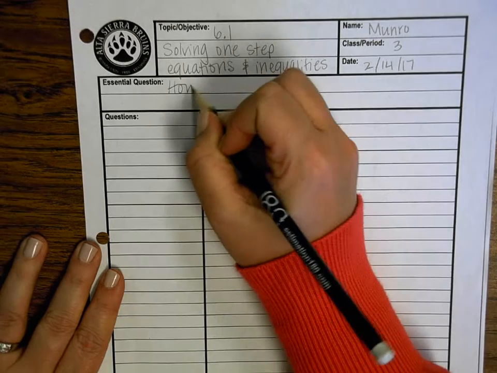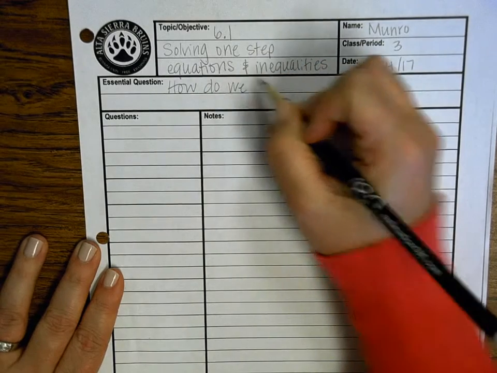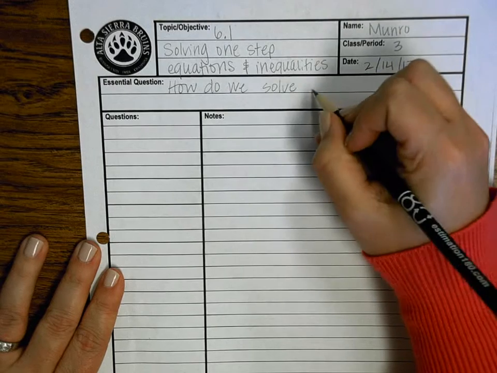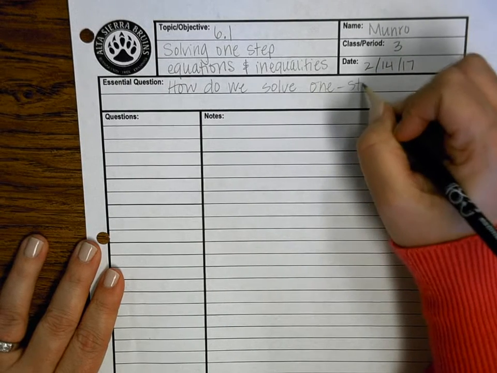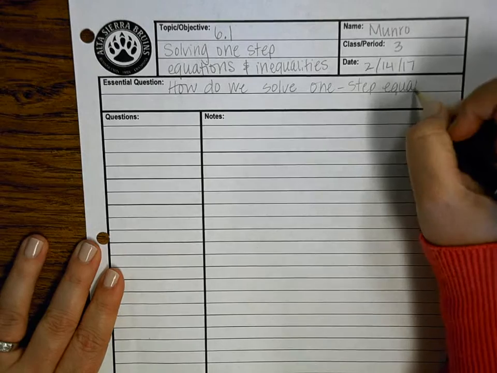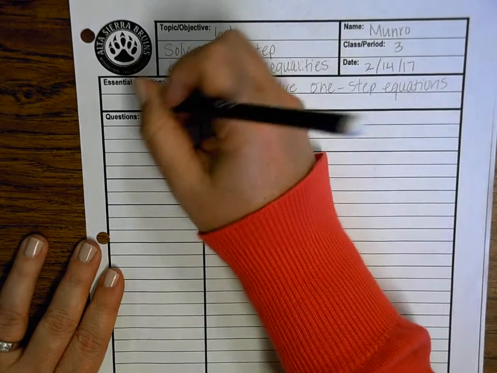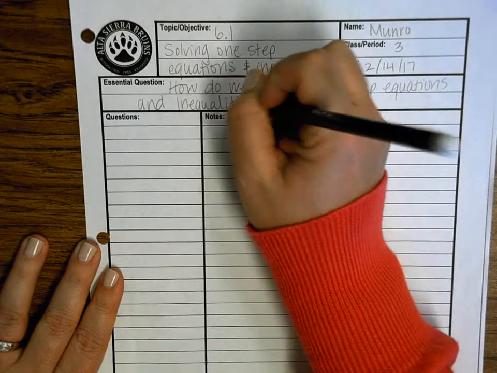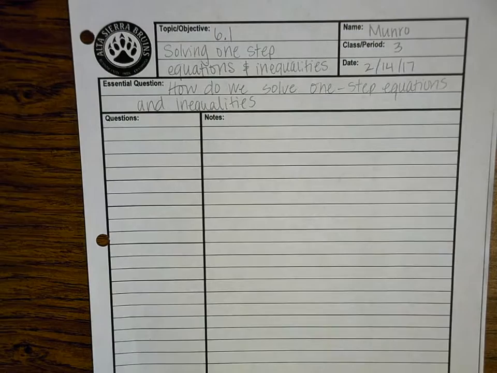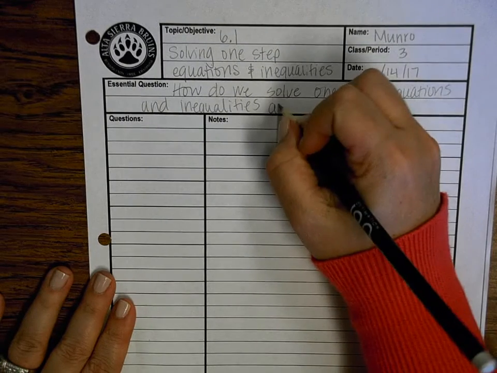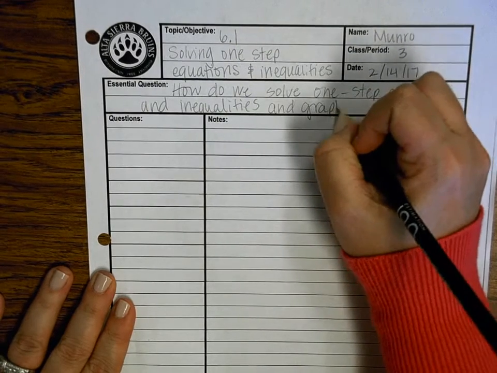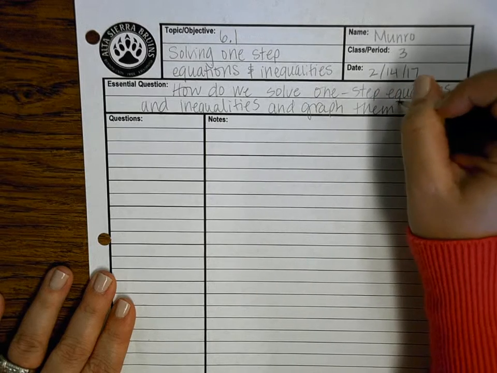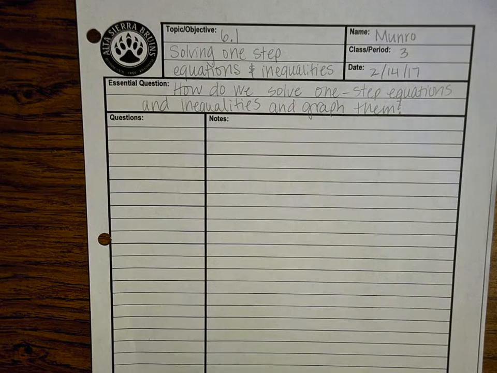The essential question is, how do we solve one-step equations and inequalities? And then there was something about graphing I wrote down, I think, and graph them. Let's just put that. And graph. So first we're going to solve, and then I'll show you how to graph it. And then we'll do a bunch of practice today.